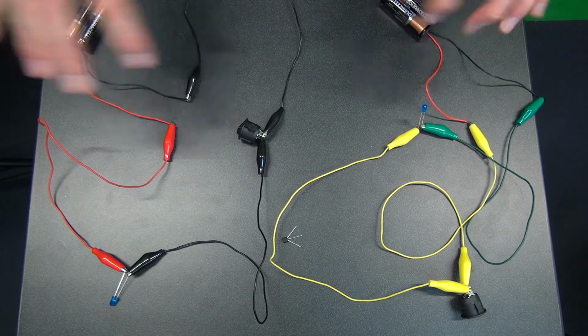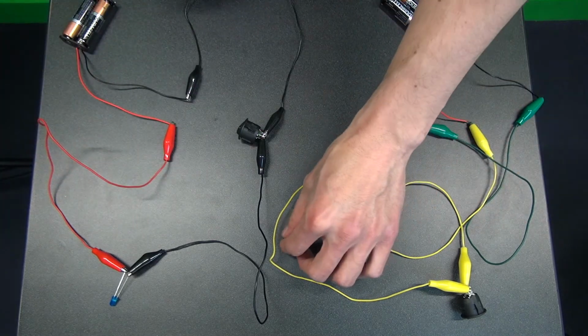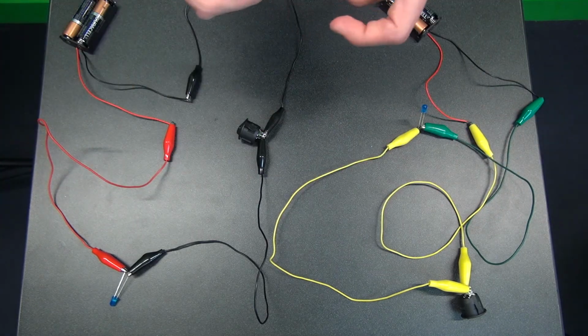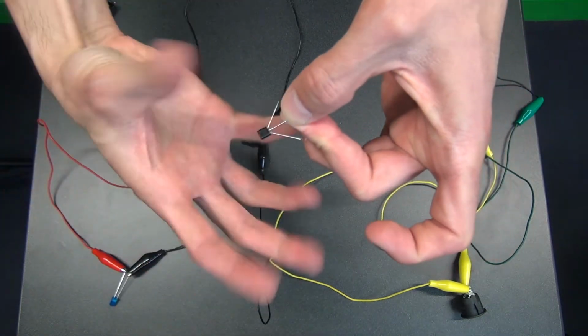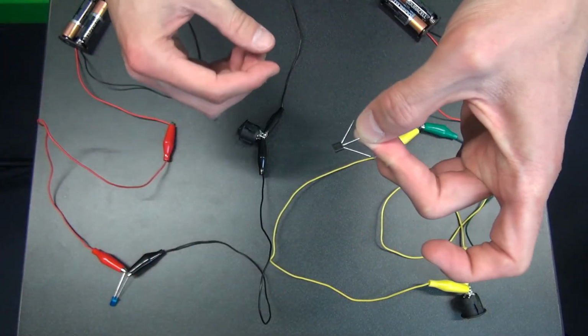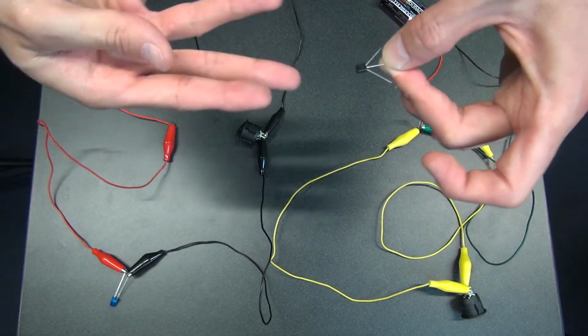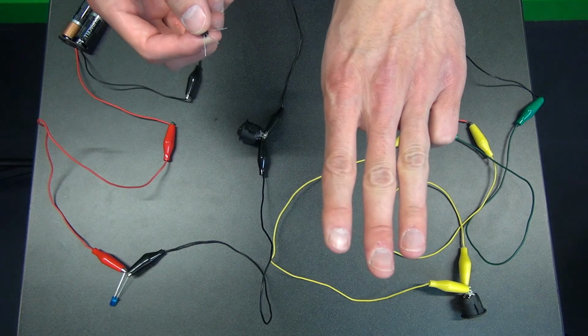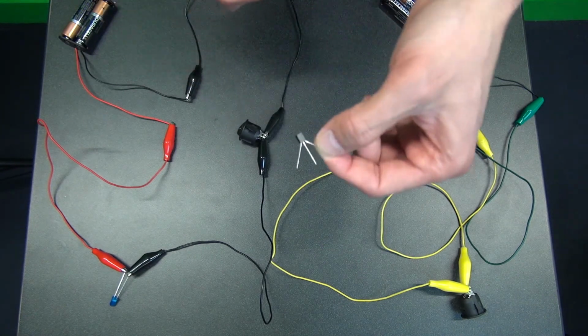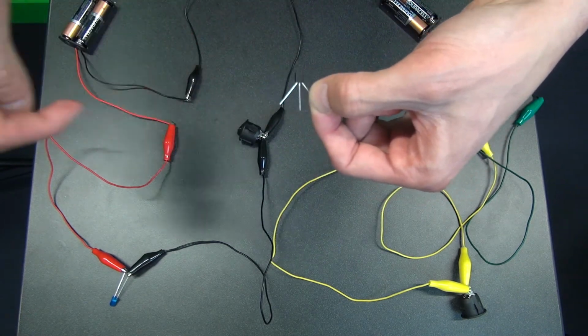Alright, so now I'm going to demonstrate how to wire up a transistor. And this over here, this is a transistor. The fact that the prongs are spread out, I just spread them out to make it easier to clip onto. Normally, when you just buy a new transistor, the three prongs are going to be right next to each other. But anyway, a transistor has three prongs.